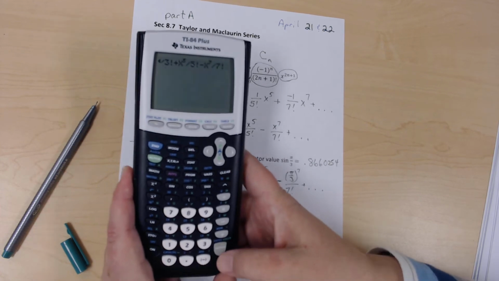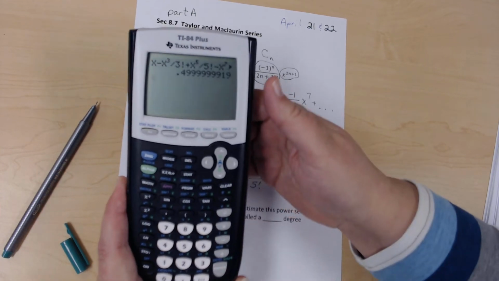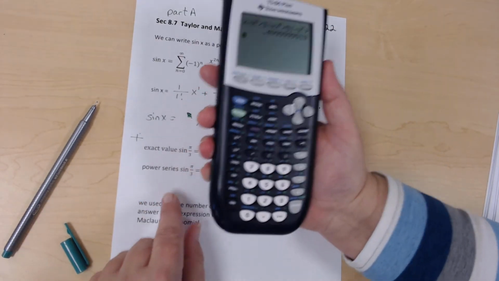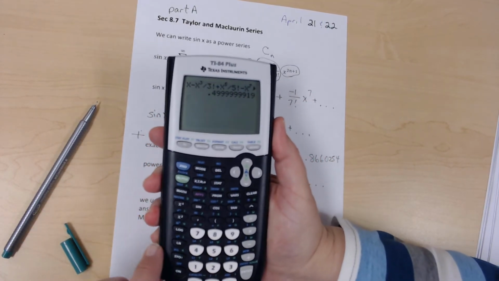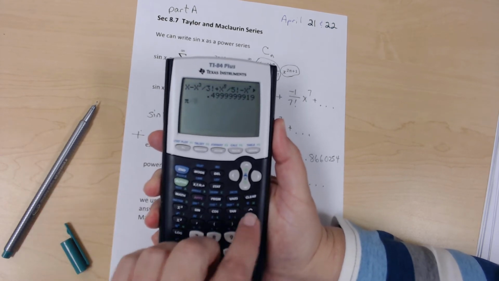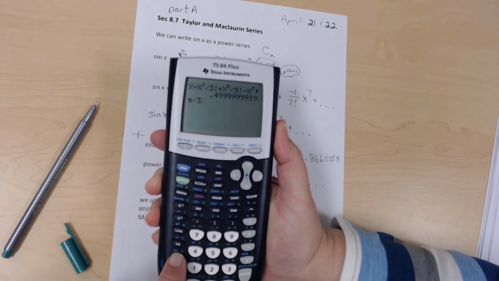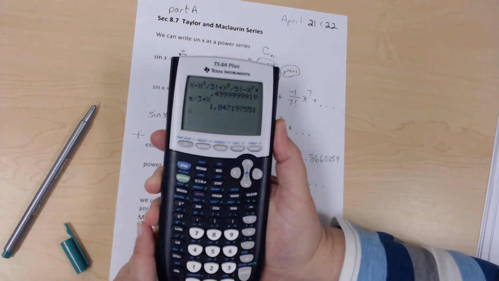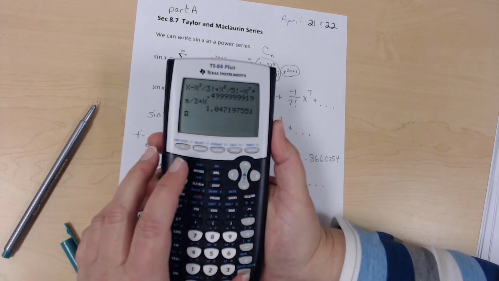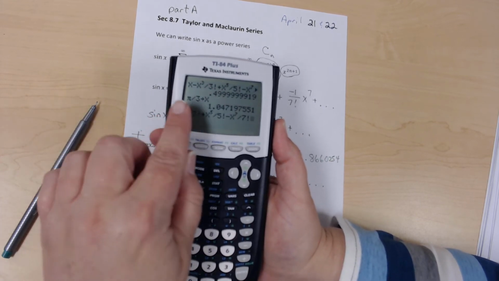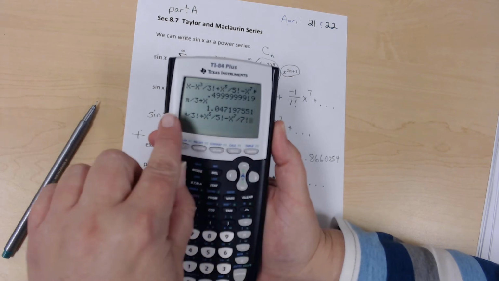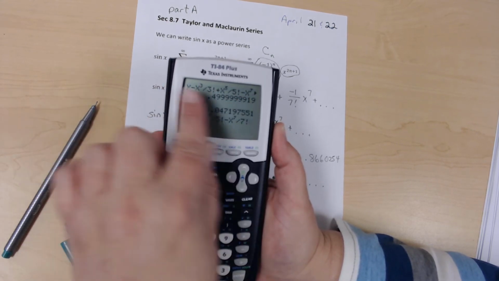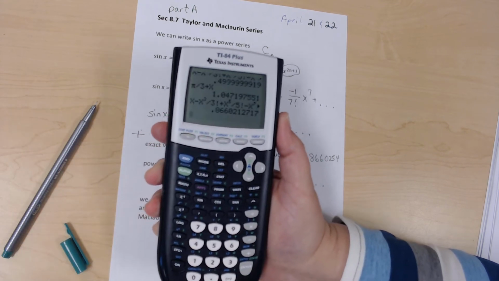Okay. Now I want pi over 3 in for x. So I'm going to do pi divided by 3 and store it for x. Okay, so pi over 3 stored for x. Then I'm going to do second enter, and then I just call up. So now the calculator is going to take pi over 3 and plug it in everywhere I have an x. And look what I get.